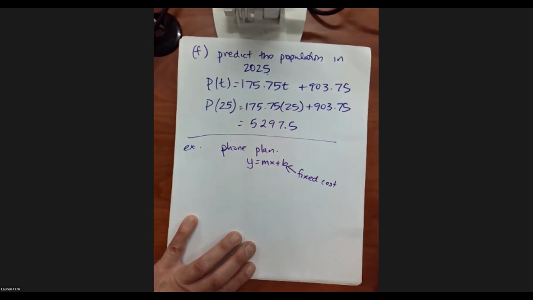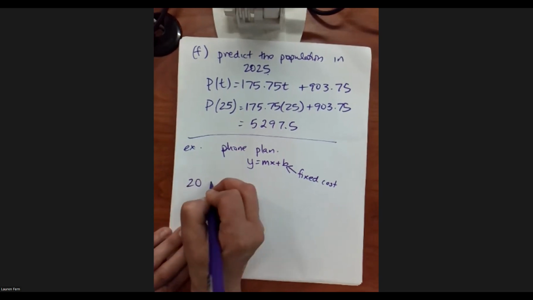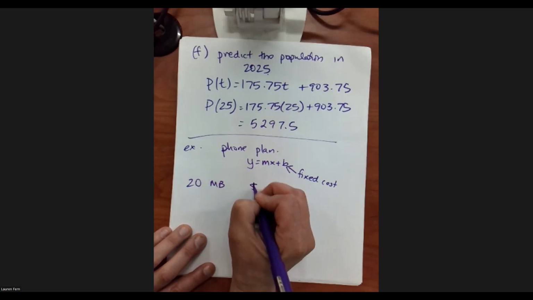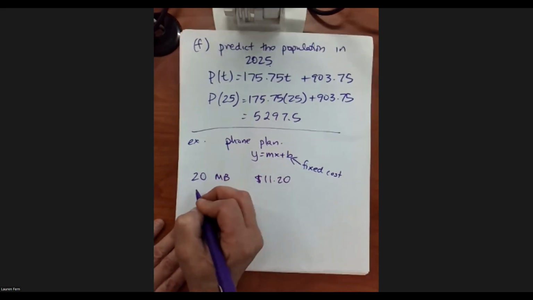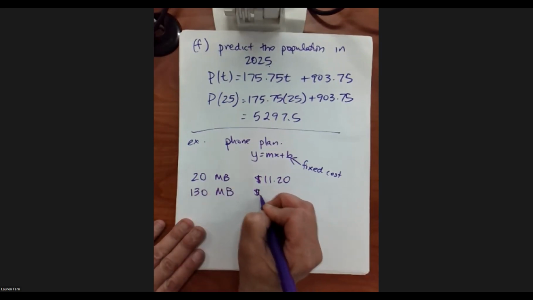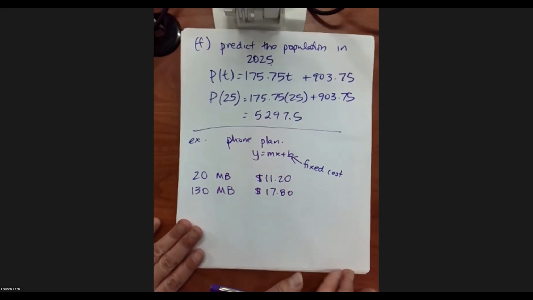When you have a phone plan, you have your monthly fixed cost. And then it used to be the case that you would then pay by how much data you use. Okay. So suppose I tell you that this phone plan says if you use 20 megabytes of data, your total cost is $11.20. And if you use 130 megabytes of data, boy, I wish things were this cheap.